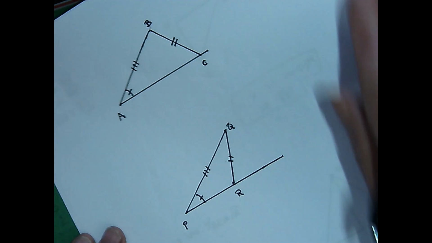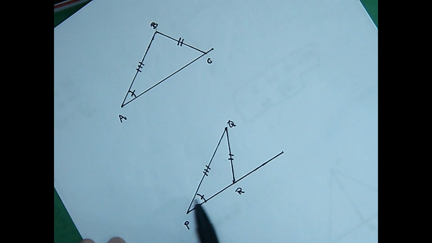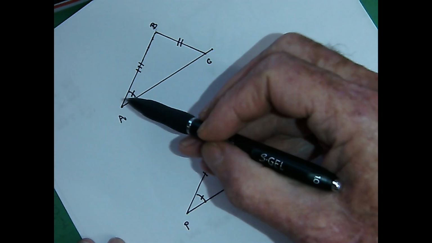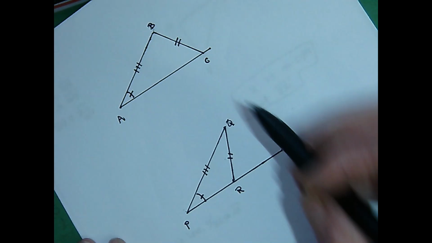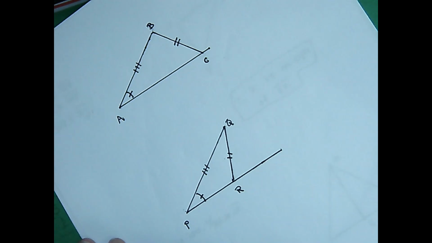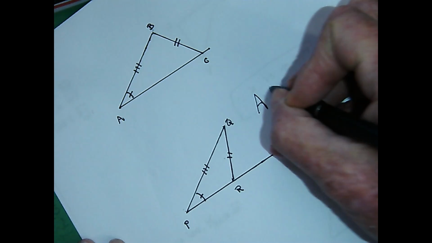Here's a couple of triangles. I say that the angle at P is congruent to the angle at A. And I showed AB congruent to PQ, and those are the same length. These angles are the same measure. And this length BC is as big as this length QR. An angle, side, side matches an angle, side, side. Are these triangles congruent by angle, side, side?